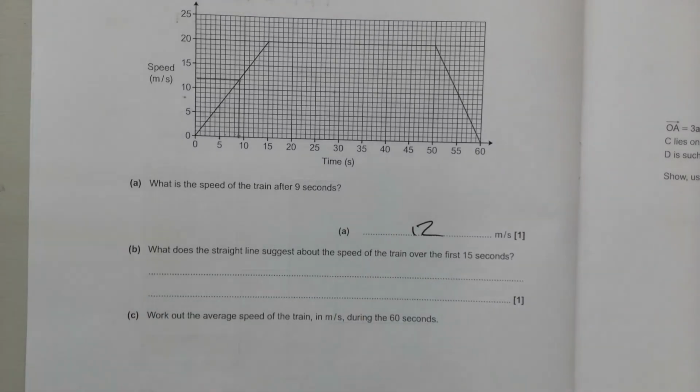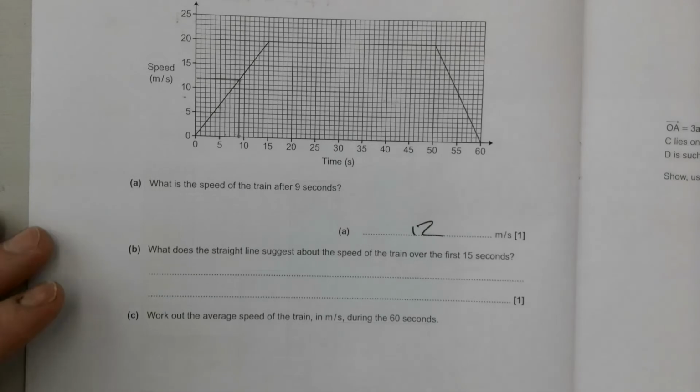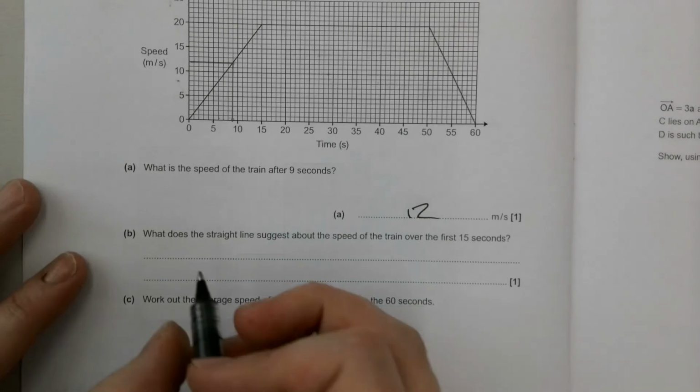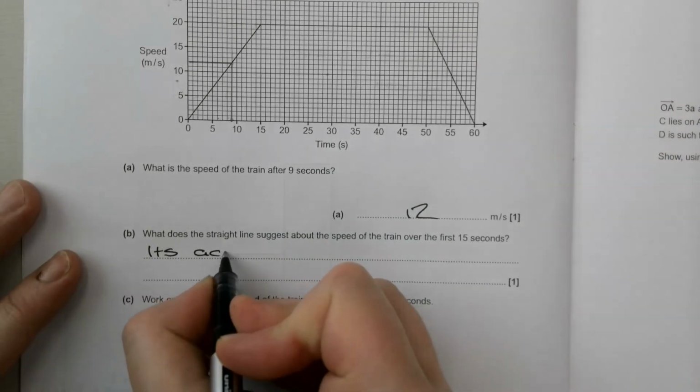What does the straight line suggest about the speed of the train over the first 15 seconds? It's accelerating at a constant rate.